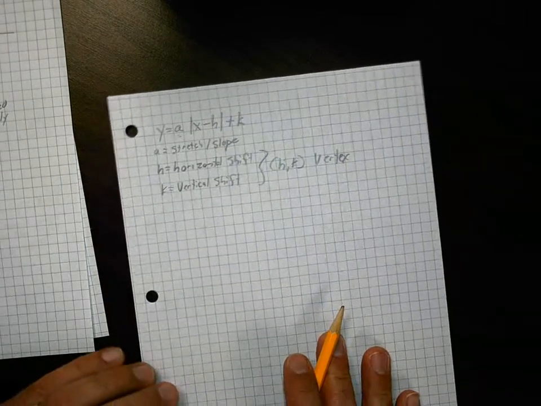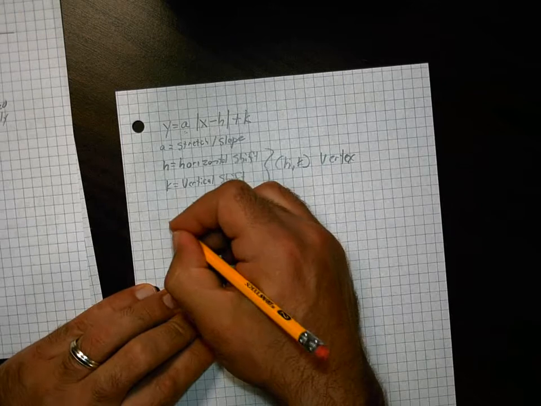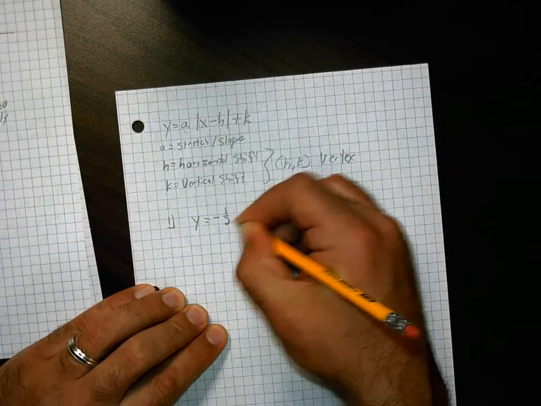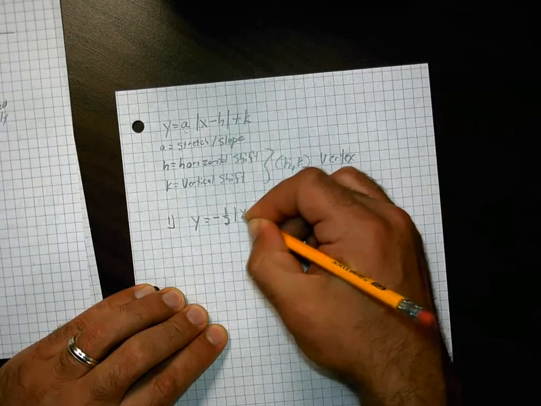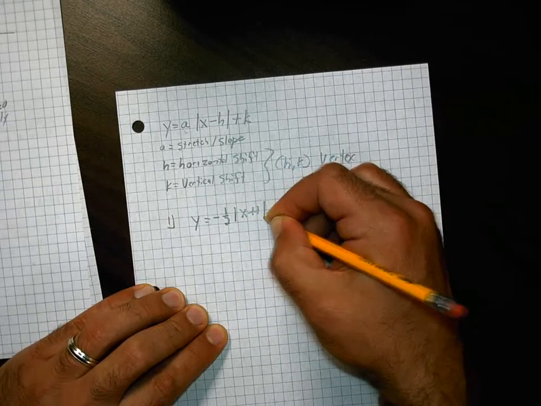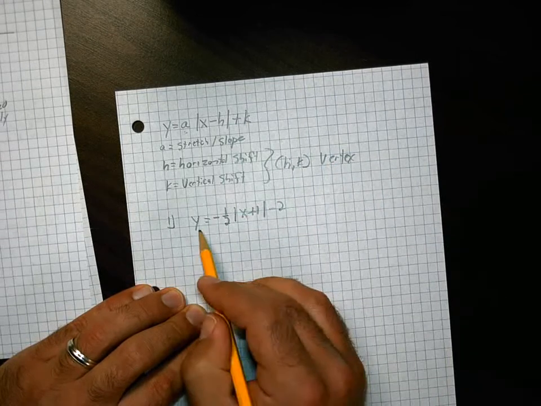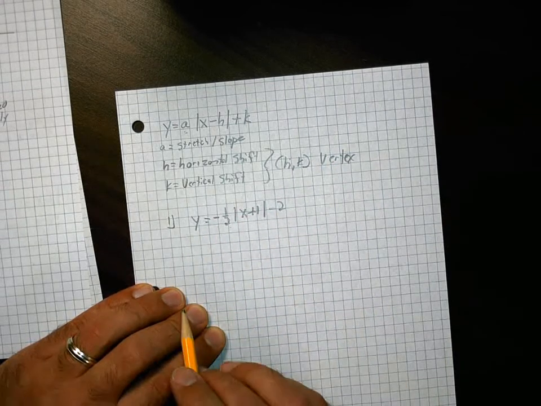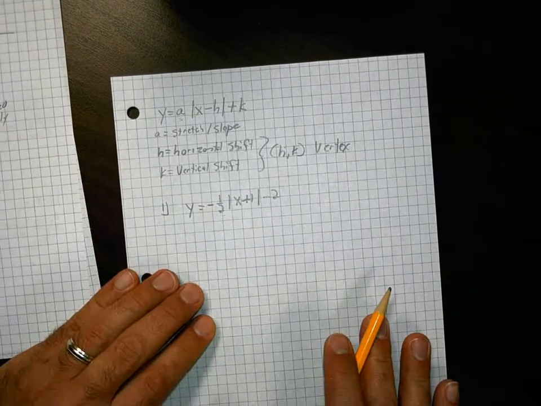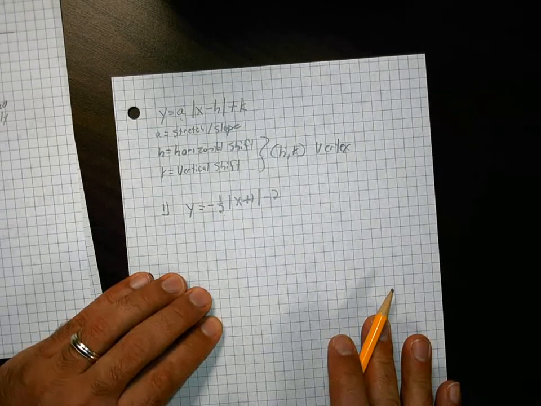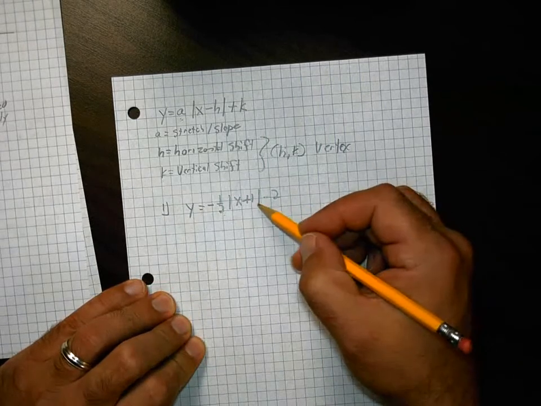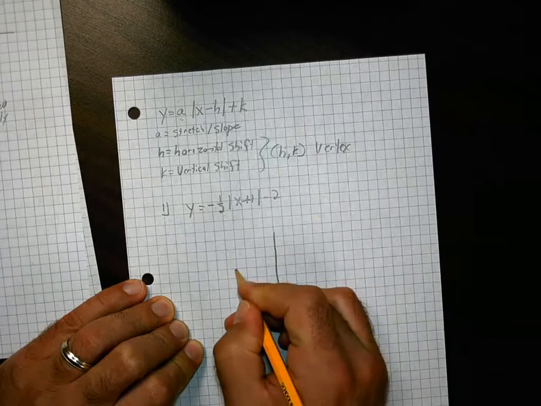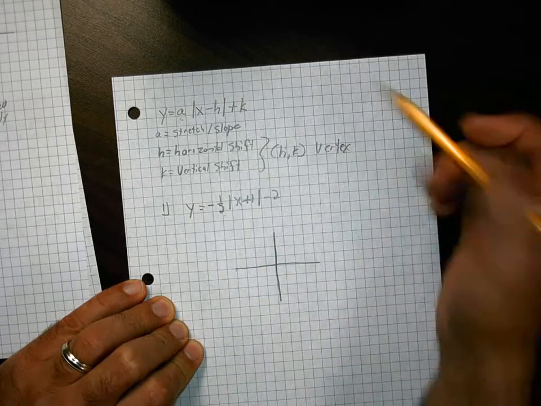Okay. So let's graph one. y equals negative 1/2 absolute value of x plus 1, minus 2. Okay, so we don't want to have to make a table for every graph we graph, if we can find a simpler way to do it. So we're going to use this general equation idea to do that.